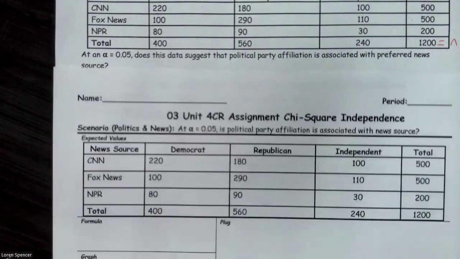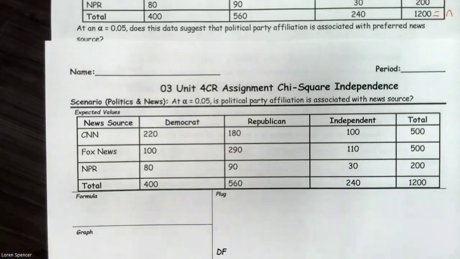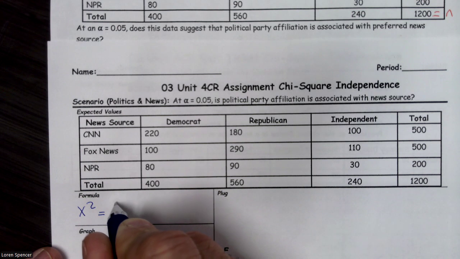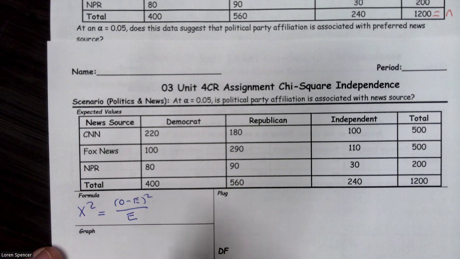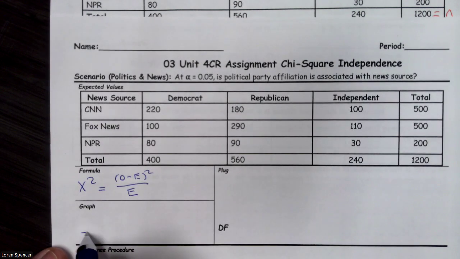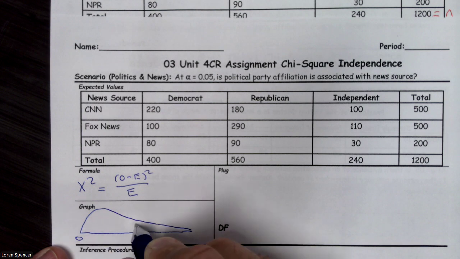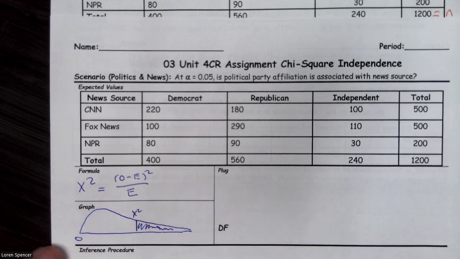All right, so first off, I'm just going to go ahead and start recording my formula. My formula in this case is chi-squared, because all chi-squareds are the same, equals observed minus expected squared over expected. I can also start my graph, even though I don't have all the values yet. I know it's going to be skewed to the right. This is going to be 0, and somewhere over here I'm going to have some chi-squared value. And this right here, my shaded part, will be my p-value. So we'll get that in just a moment.